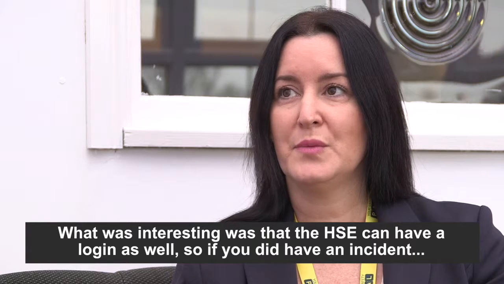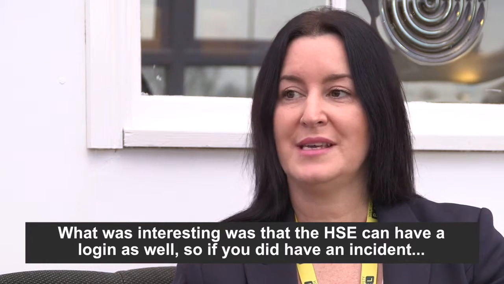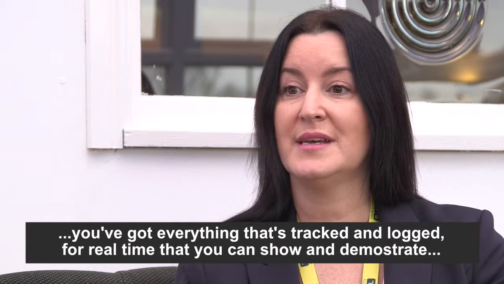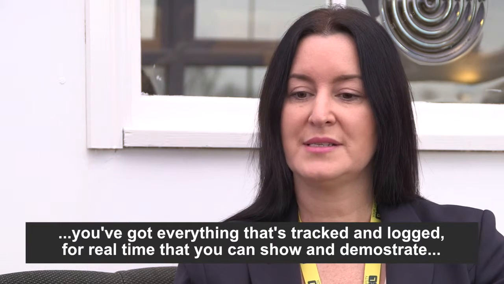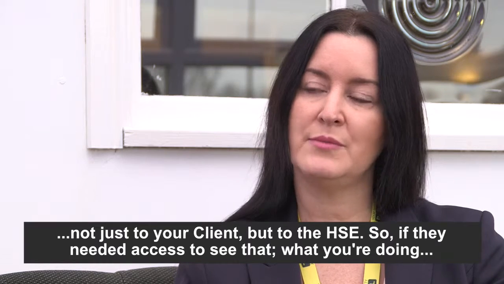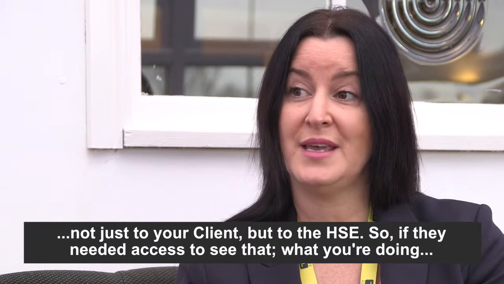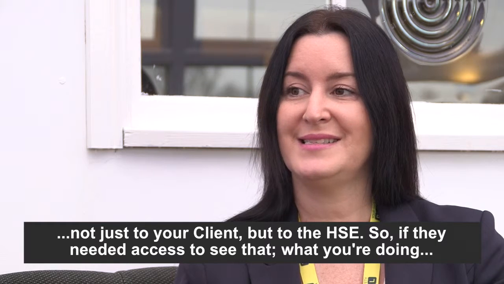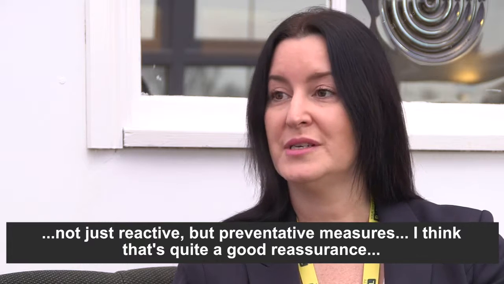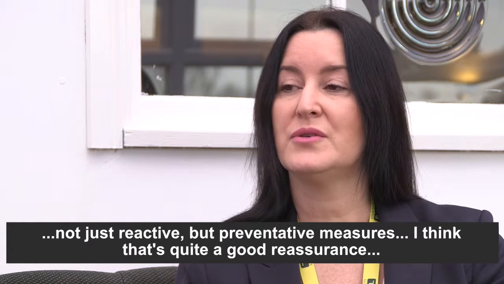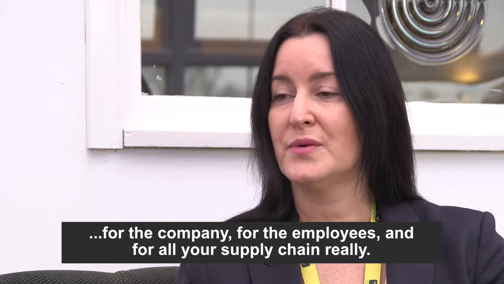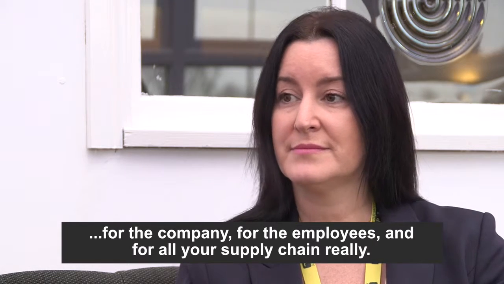I think what was interesting to learn is that the HSE had even had a login as well. So if you did have an incident, you've got everything that's tracked and logged for real time that you can show and demonstrate, not just to your client but also to the HSE. So if they needed to have access to see what you're doing, not just reactive but preventative measures, I think that's quite a good reassurance for the company, for the employees and for your supply chain really.